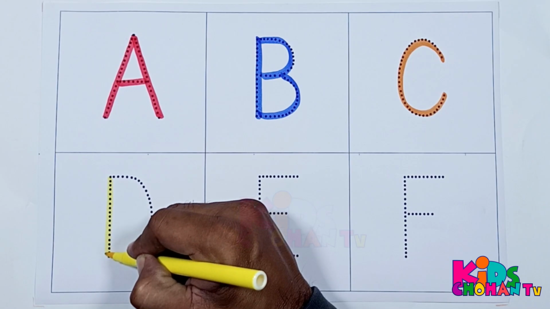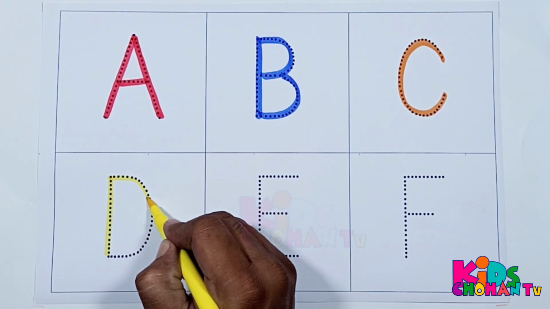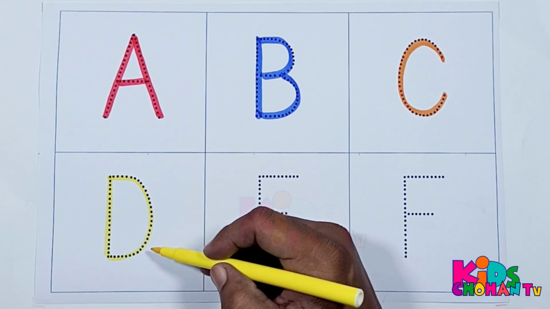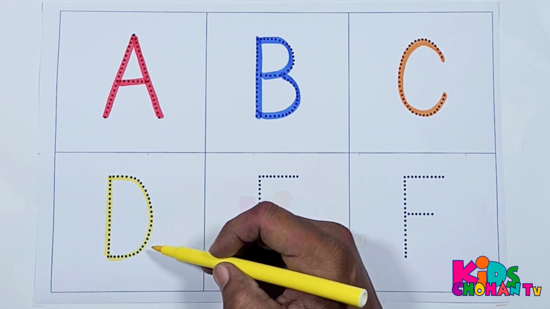Kids, we are tracing letter D. D. D for duck. D. D with yellow color.